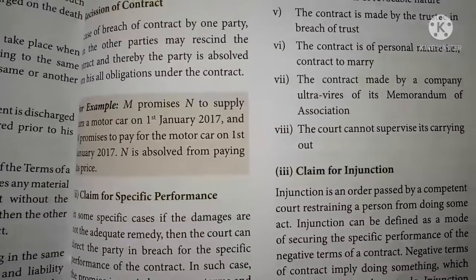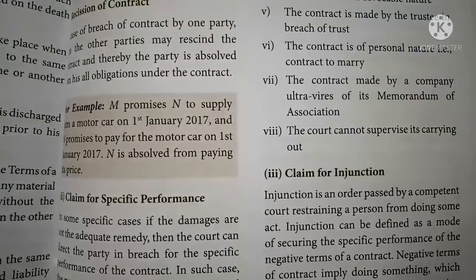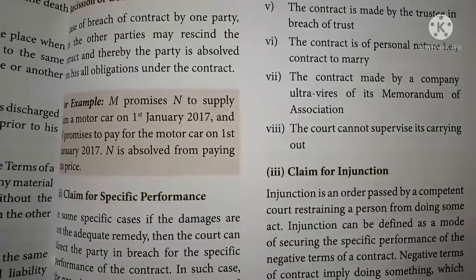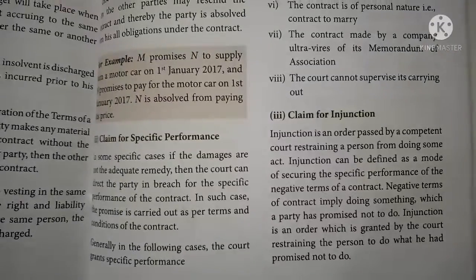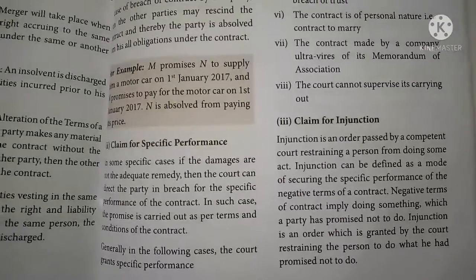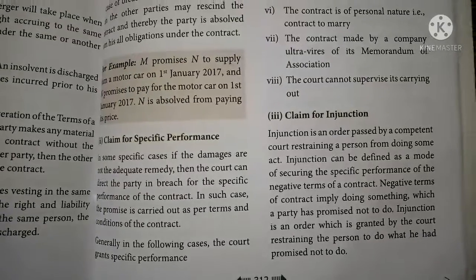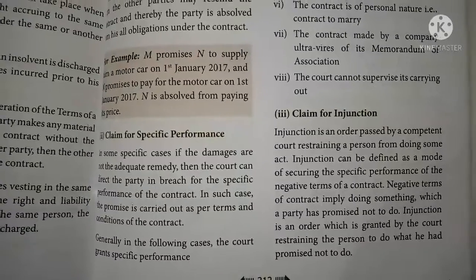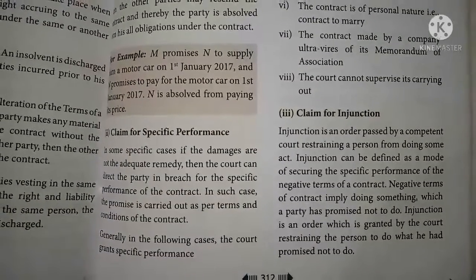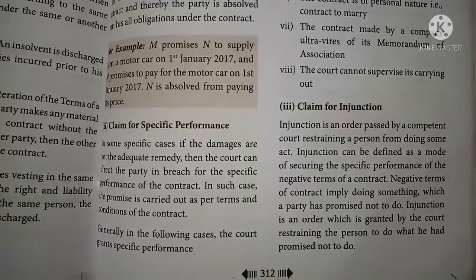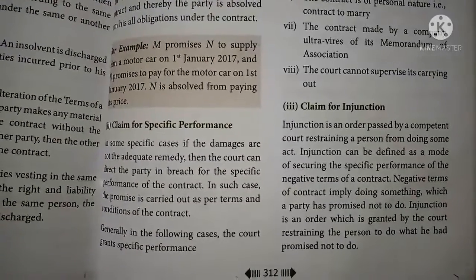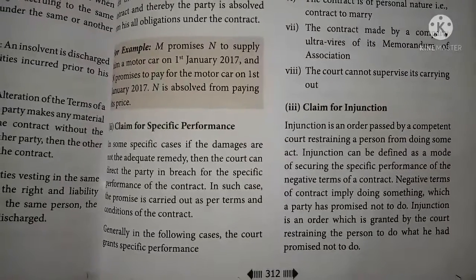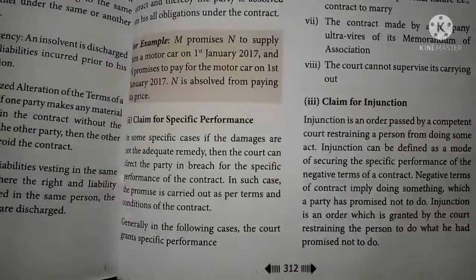Claim for injunction. An injunction is an order passed by a competent court restraining a person from doing some act. That is, the party should not do any activities beyond the limit given by the court. So injunction can be defined as a mode of securing the specific performance of the negative terms of a contract. The negative terms of a contract imply doing something which a party has promised not to do. So an injunction is an order granted by the court restraining the person from doing what he had promised not to do.